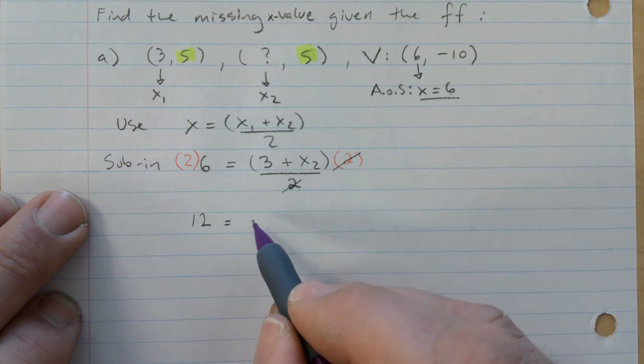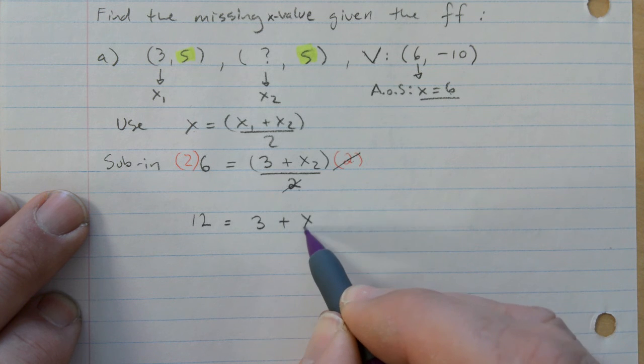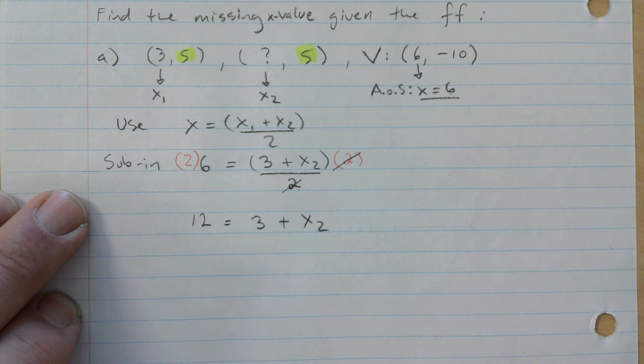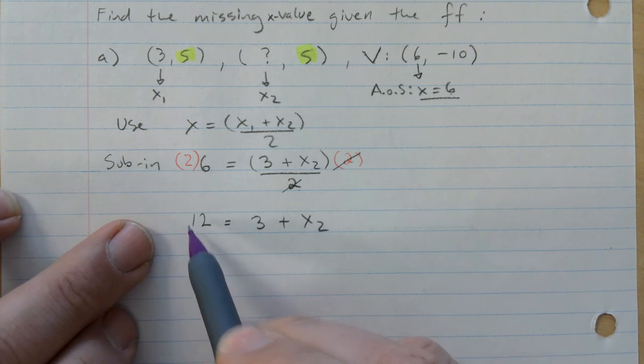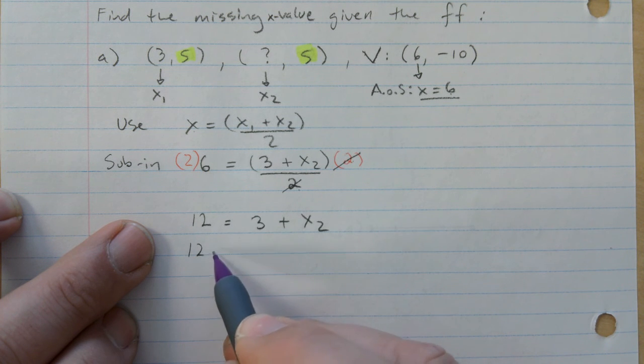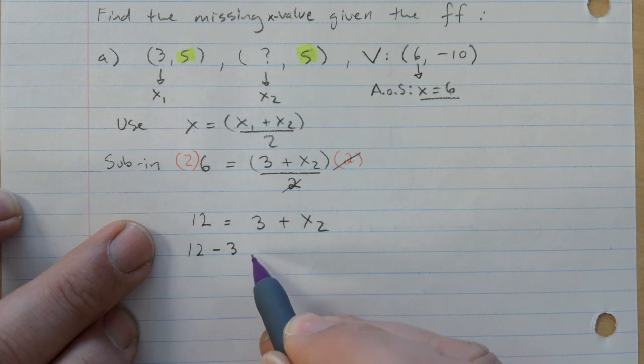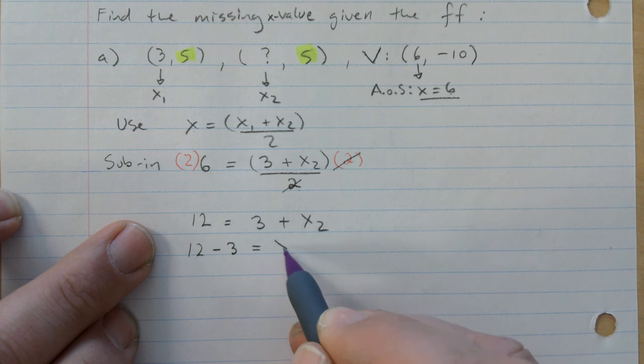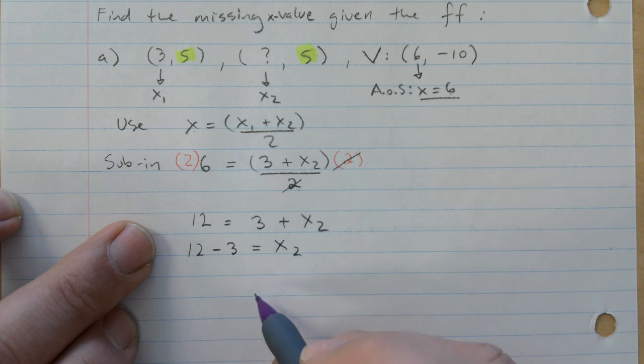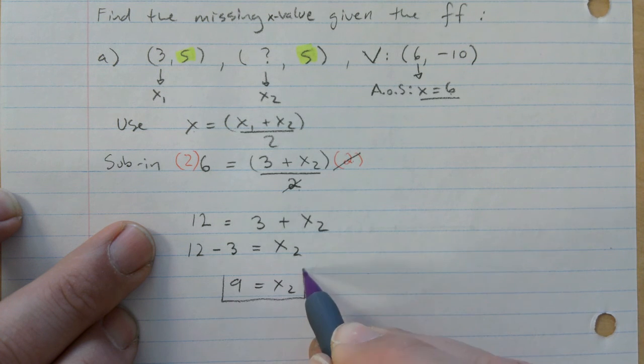So you're just left with 3 plus x2. You bring the 3 over, subtracting, so it's 12 minus 3 is equal to x2. x2 is equal to 9. Okay, and you're done.